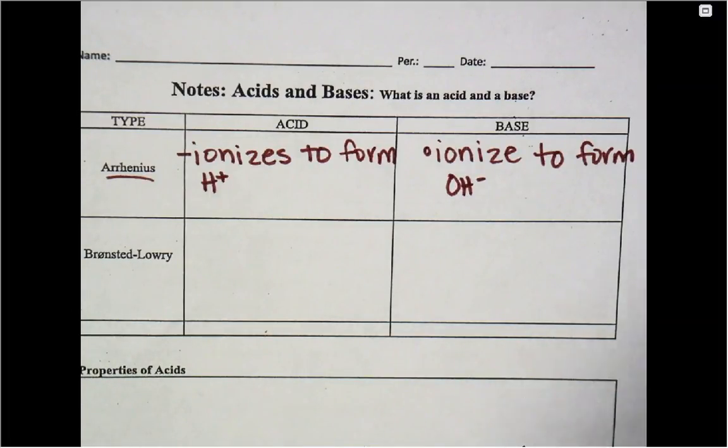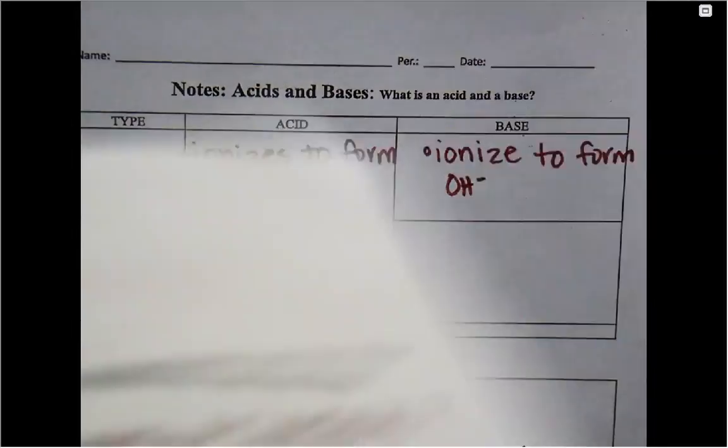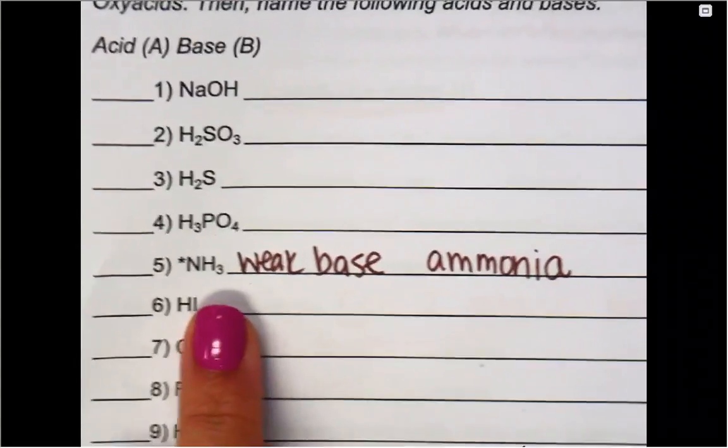So what this takes care of for sure is all of your strong acids and bases that we talked about, because those for sure had an H and then something, or a metal and an OH. But it didn't take care of our most common weak base. If you flip over the page from last week, the one that has a star next to it, number 5, is NH3. NH3 is a weak base.